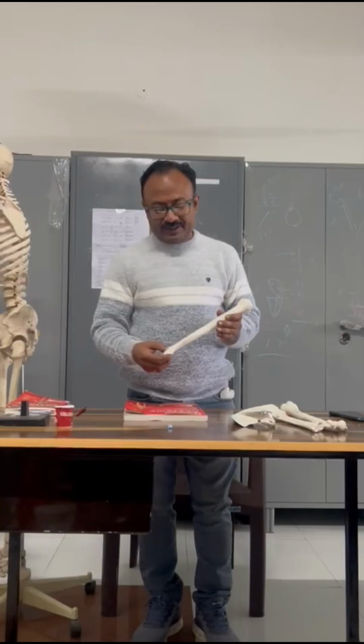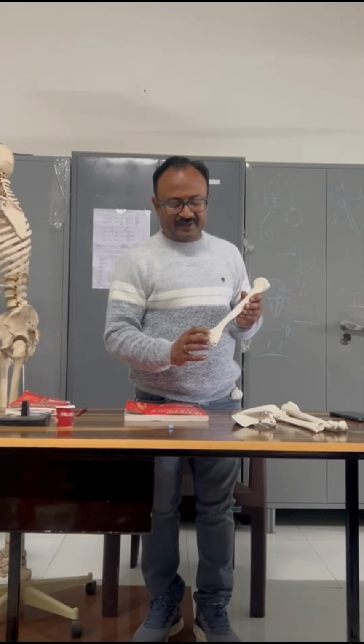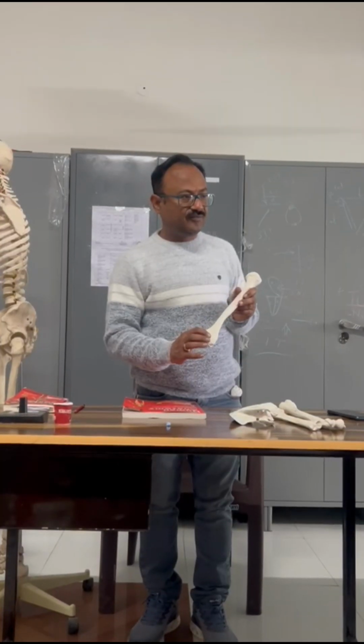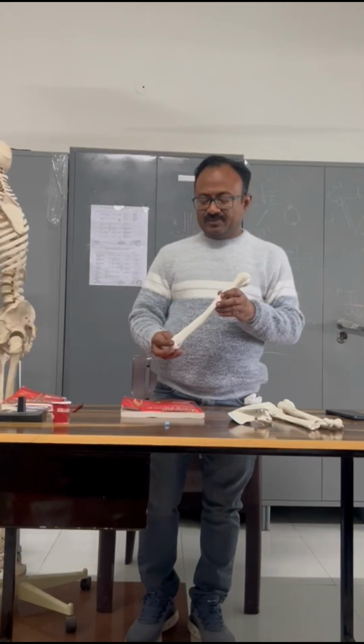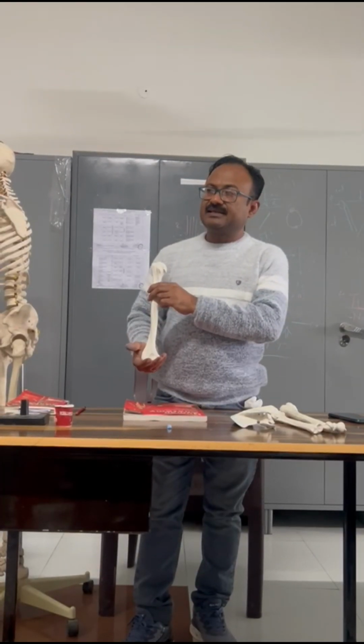And the posterior part of the lower end bears a fossa that is called the olecranon fossa. So by these 3 points you can rule out that it is the right-sided humerus bone.